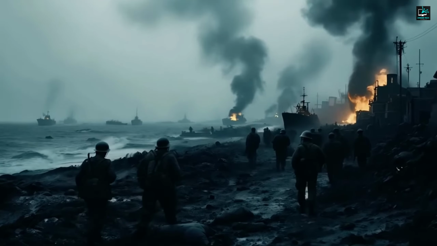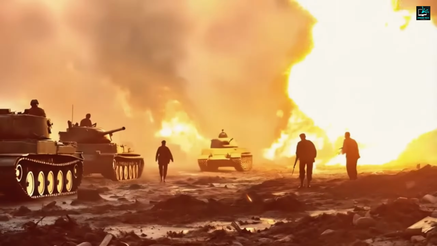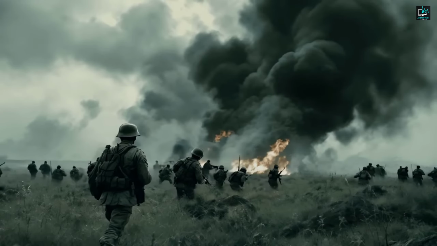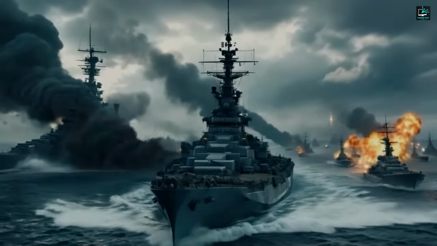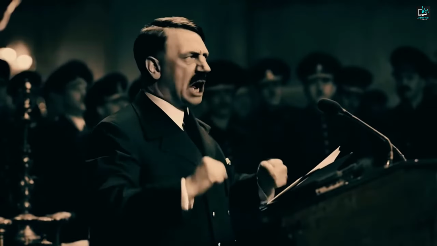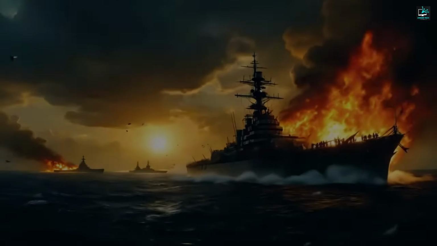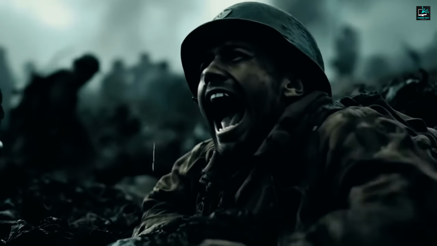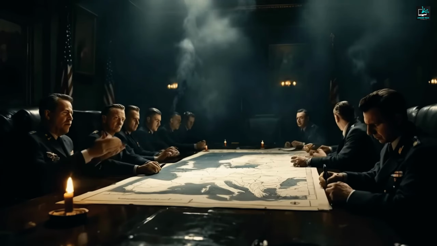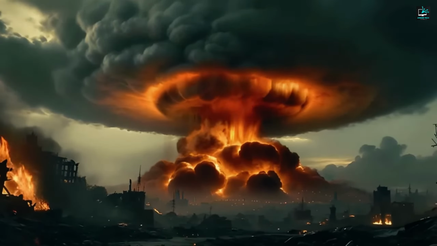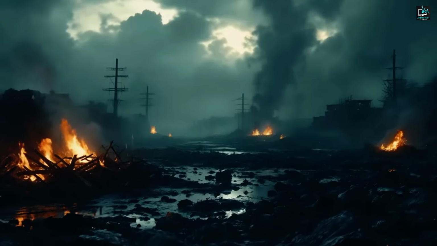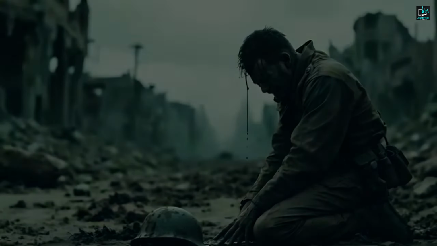We shall defend our island, whatever the cost may be. We shall fight on the beaches. We shall fight on the landing grounds. We shall fight in the fields and in the streets. I would say to the House, as I said to those who joined the government, they have nothing to offer but blood, toil, tears, and sweat.